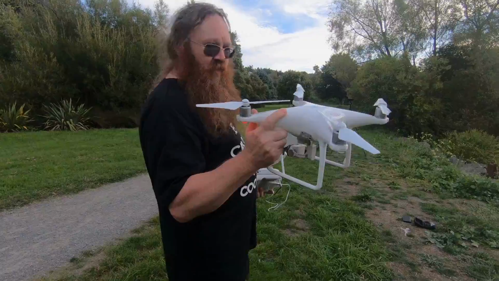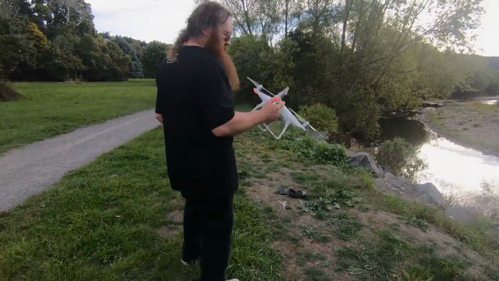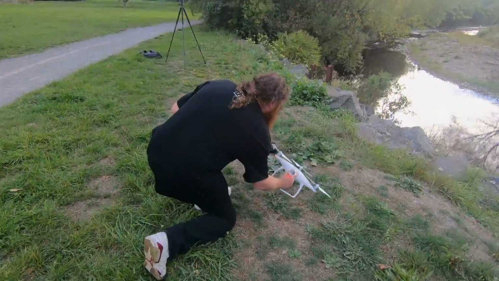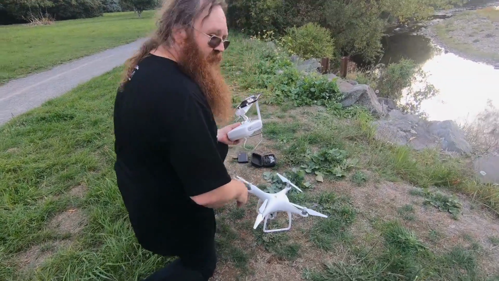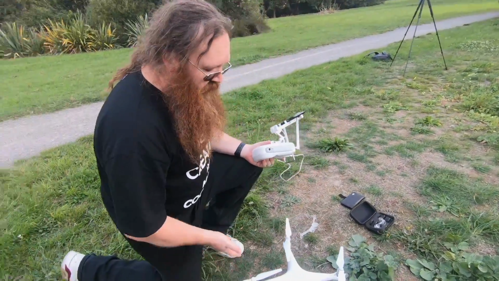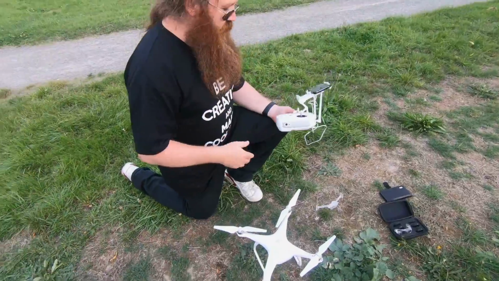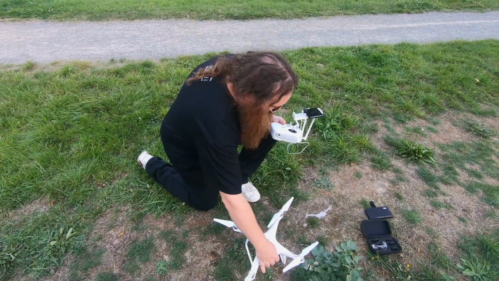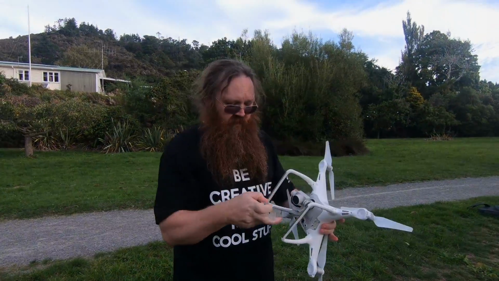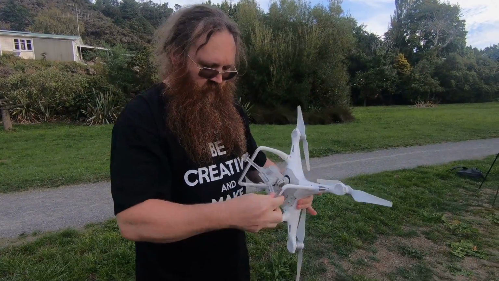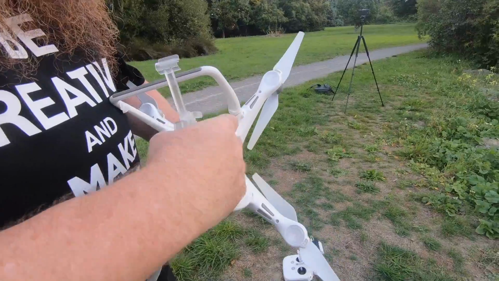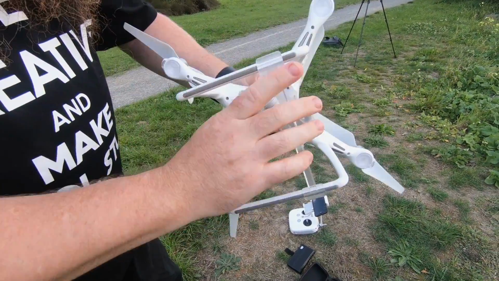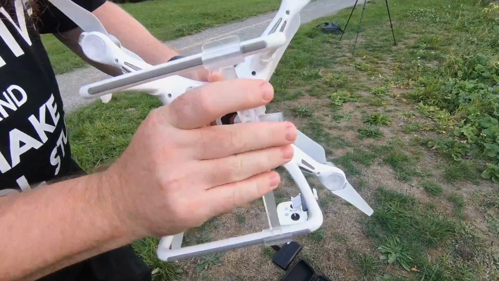That's alright, we fixed it. I crashed this one as well. The newer Phantoms have got side cameras, back facing cameras, basically all around, so as the new versions come out they're getting smarter and smarter, so always put your lens protector on it. And if you crash it, you really should replace the legs, which I didn't. I've just taped them up. I need to get some new legs for this one.